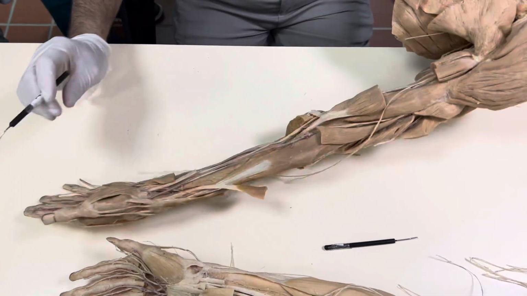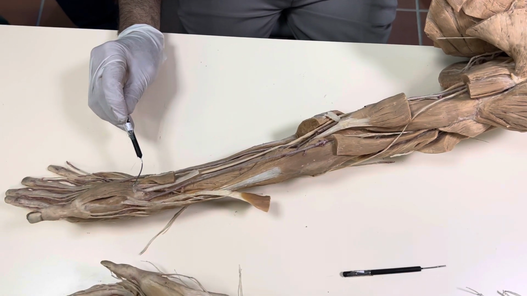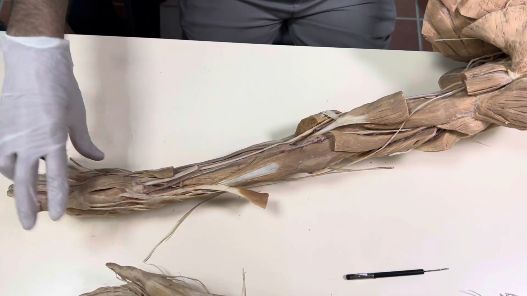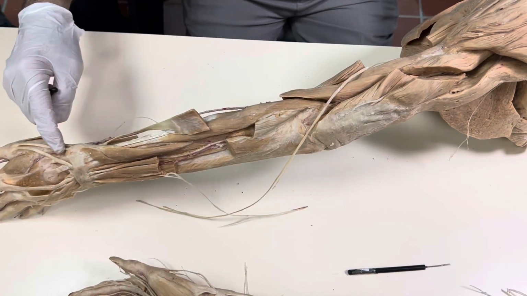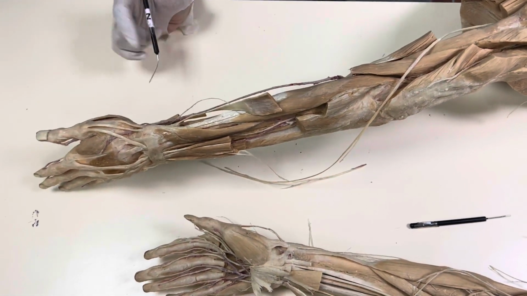Why? Because the radial. Now, this is a very beautiful division here. You can see the superficial palmar arch from radial. And you can see radial going back into the anatomical snuff box. Here. And after here, it must go deep. If we dissect more, it may be visible.